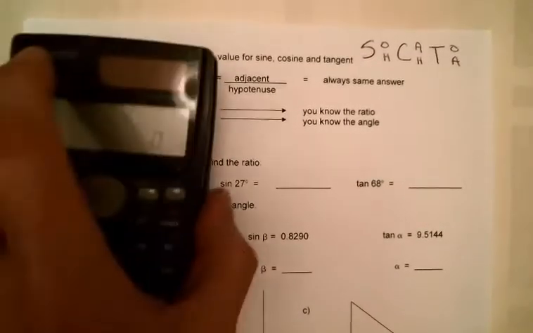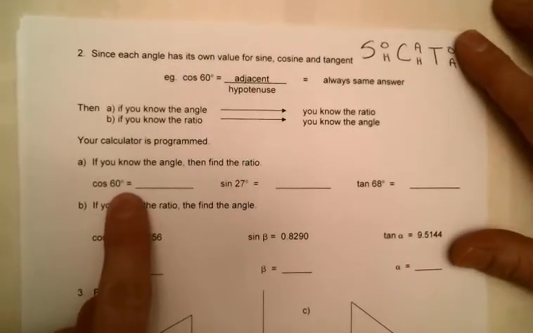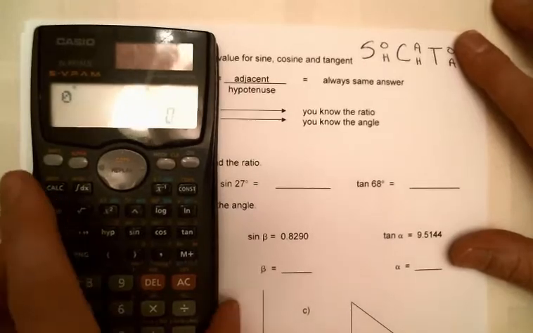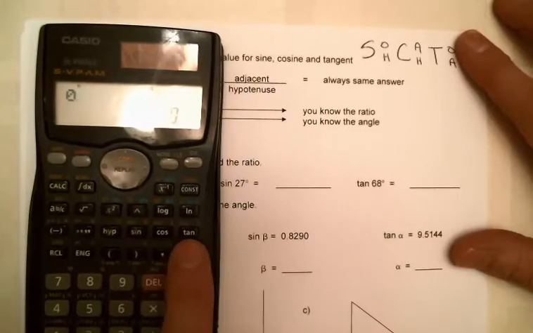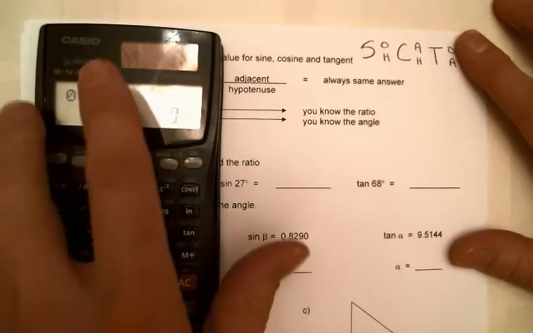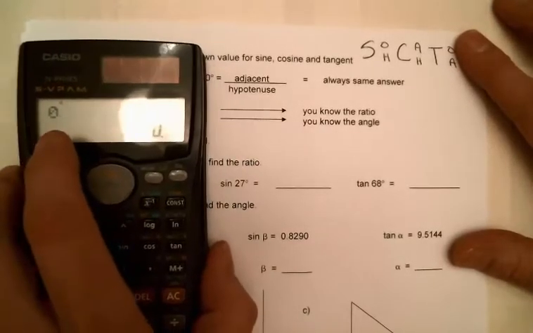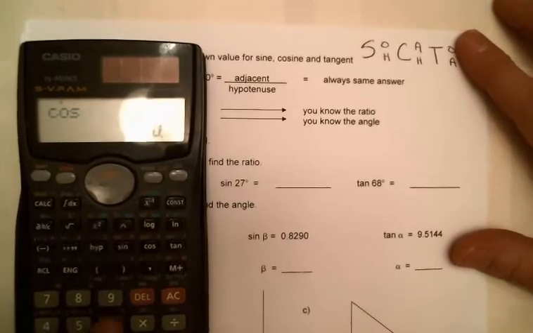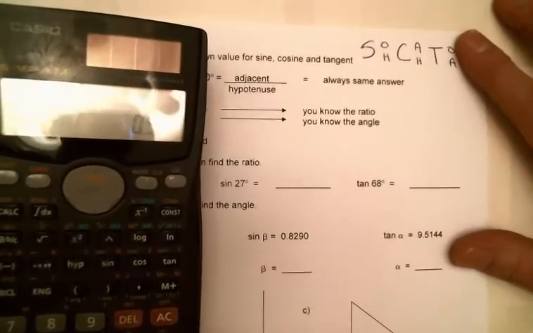So grab your calculator. And the first one it wants you to do is the cosine of 60 degrees. Your first thing you're going to want to do on your calculator, did you put in degrees yet? Because that's important. Make sure you've done that. After that, you've got to find these buttons, sine, cosine, and tan. And if I want to find cosine 60 degrees, for my calculator, I have to hit cos, let me clear it, cos, put 60 in, and it knows it's degrees, and hit equal. And the answer is 0.5. So let's write that down.